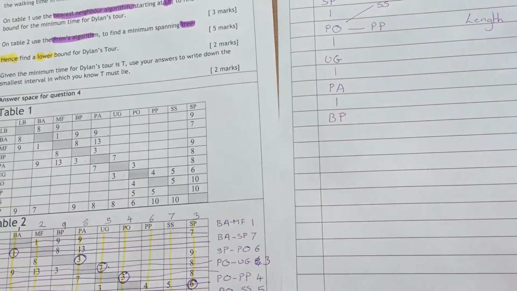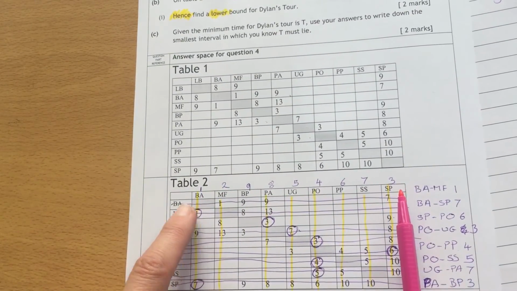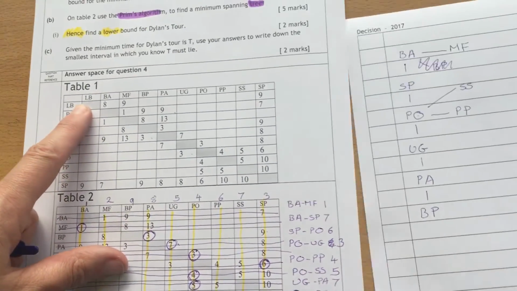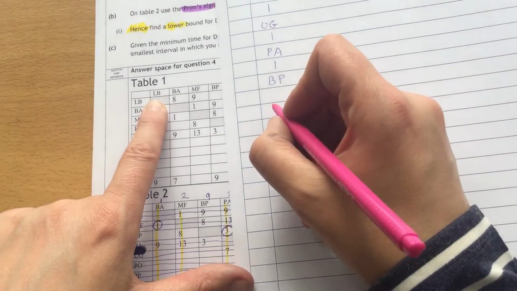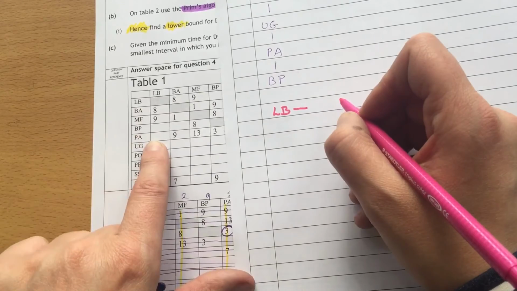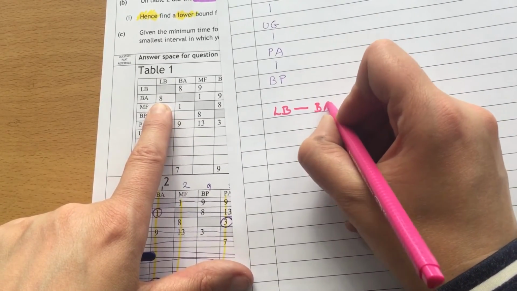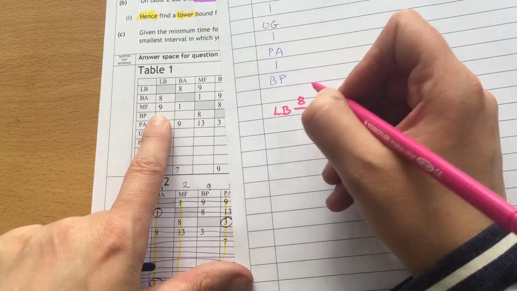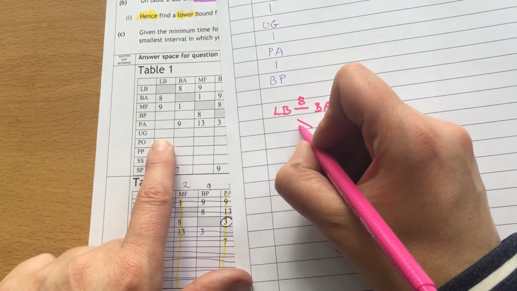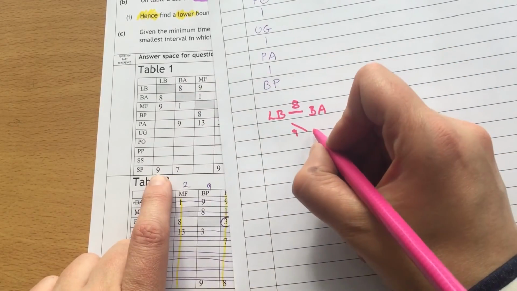we are going to have to notice that out of these ones, there is one missing, and the one missing is LB. So we have LB goes to the shortest one it can go to, which is BA, and that is 8. And then the other one is going to be 9, and it could be either of these.